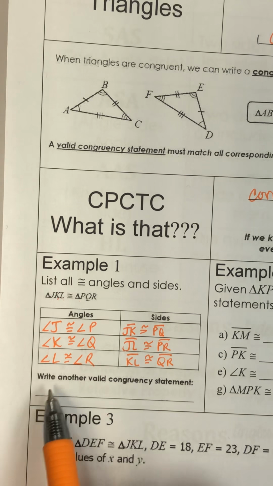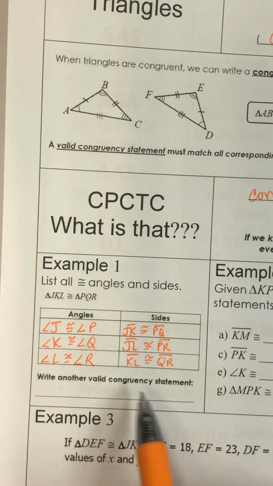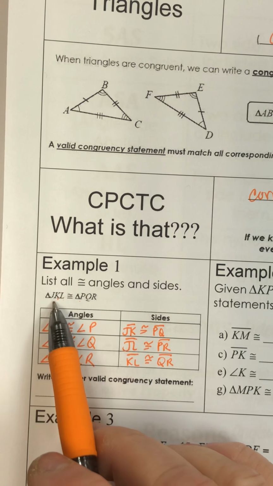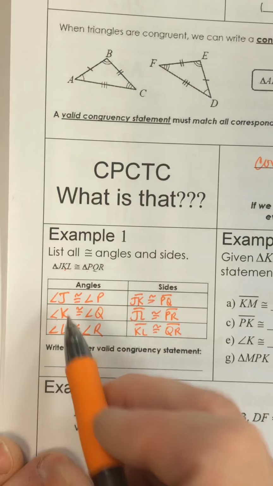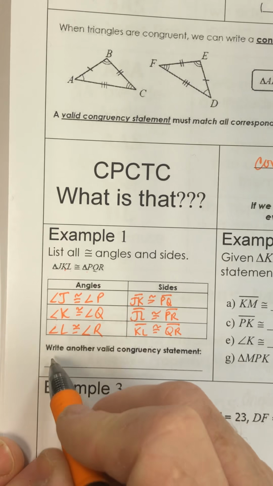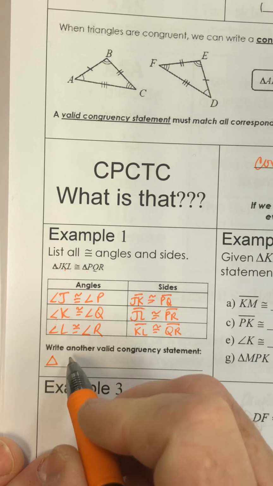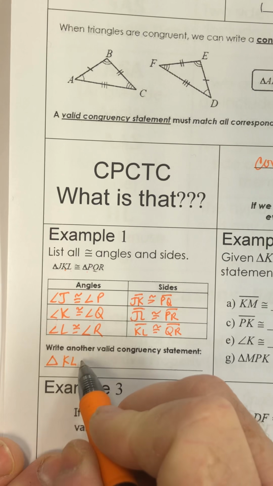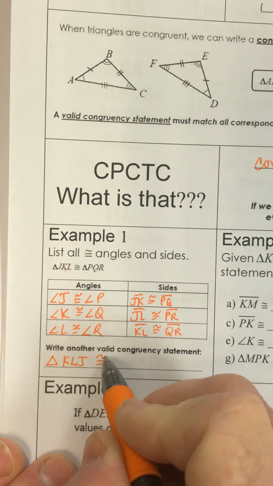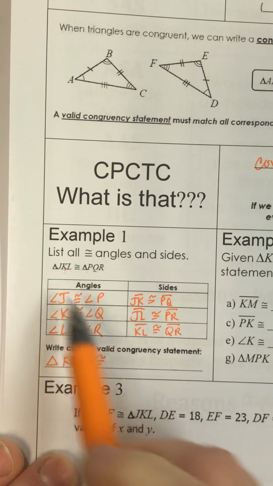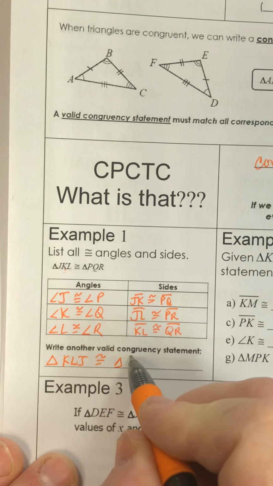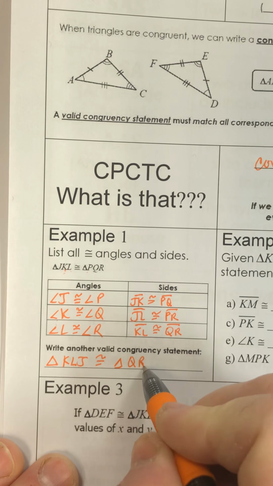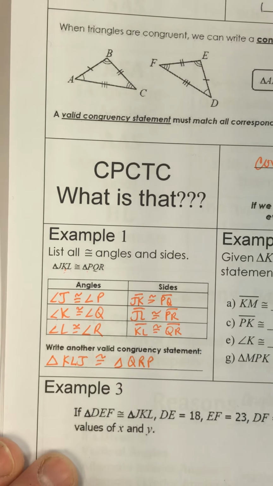Okay, now write another valid congruency statement. So there's three. This would be one. If we went a different direction, instead of JKL, what if we started with triangle KLJ? If we wrote it KLJ, then we'd have to write the second one as QRP, so that the angles and sides matched up.